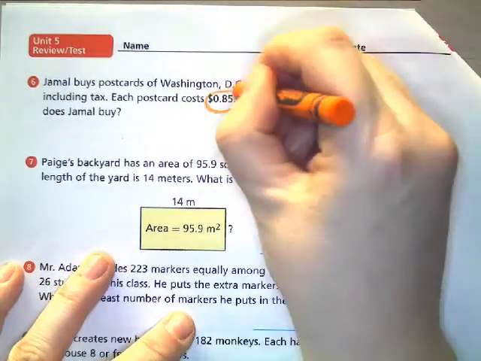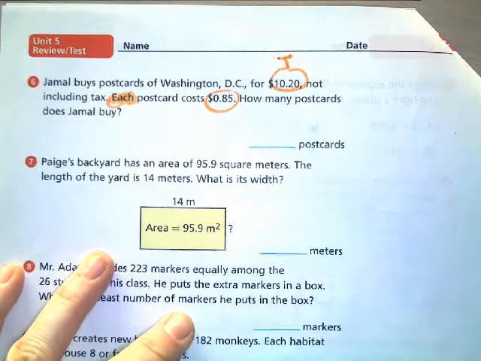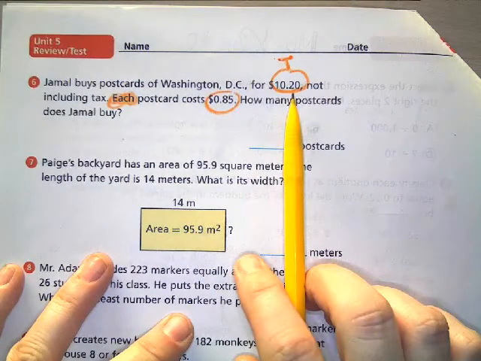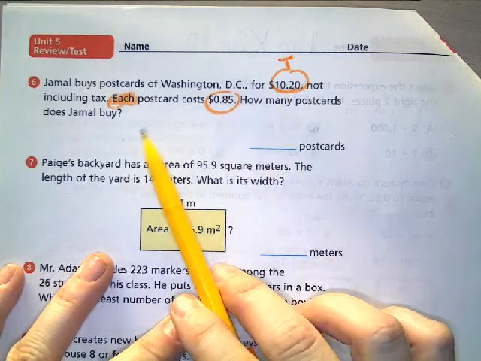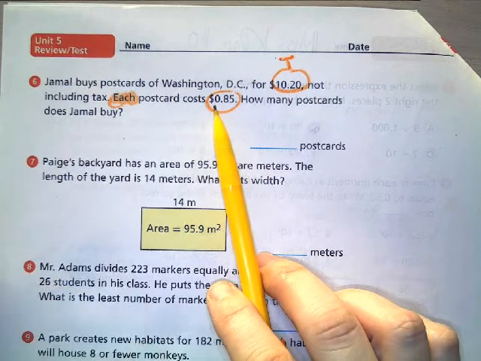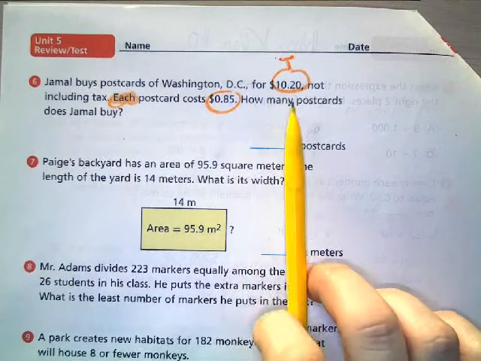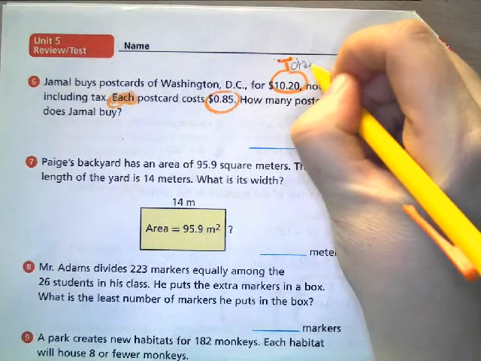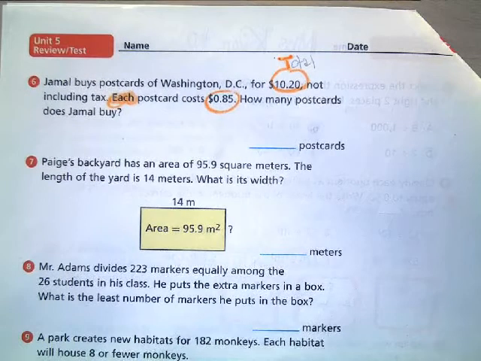So we've got a total. We have the word total, then we have the word each. So how many postcards did he buy? If each postcard was $10.20 and he bought 85 of them, then you would be multiplying, but it's not. It's saying this is his total.